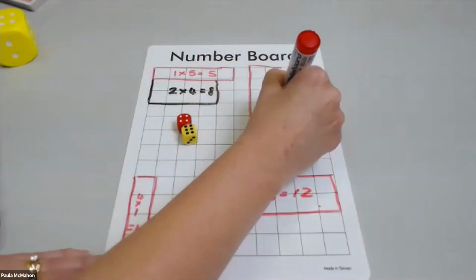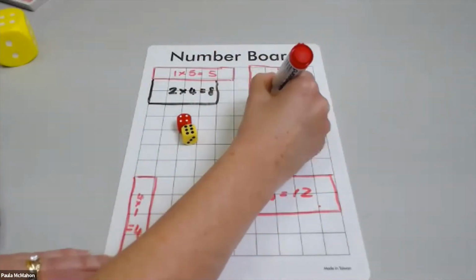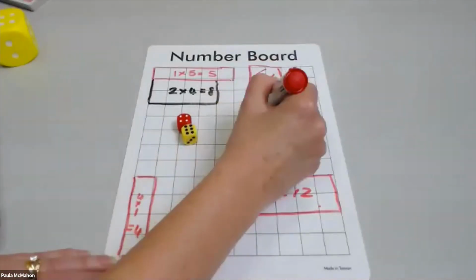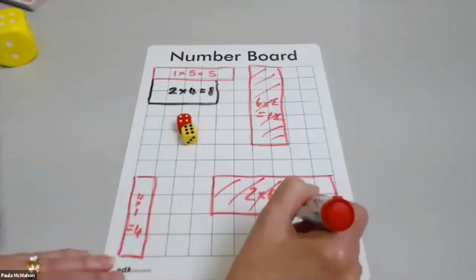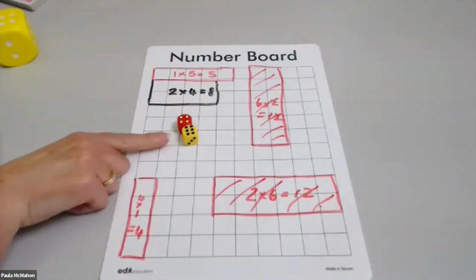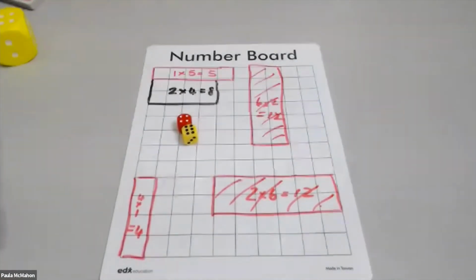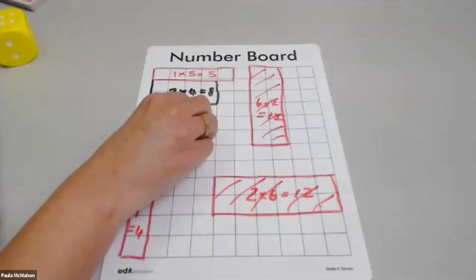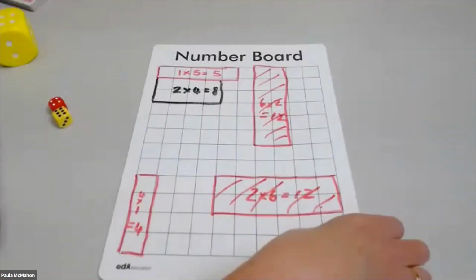Yes, I've got 6. I've got 6 times 2 is equal to 12. I say to the kids, you have to shade those just to show that they went together to give us that total. Okay, so a couple of ways to change it up for how much area, or who's got the most area.